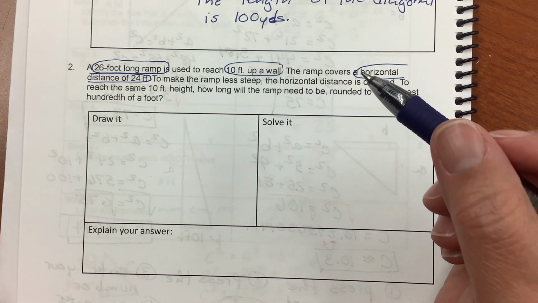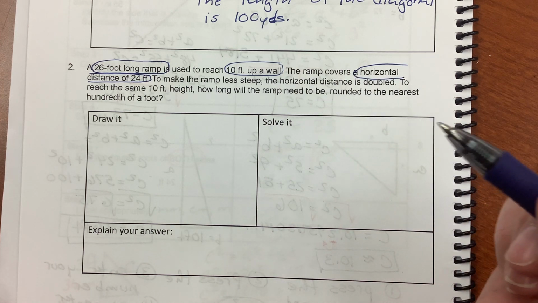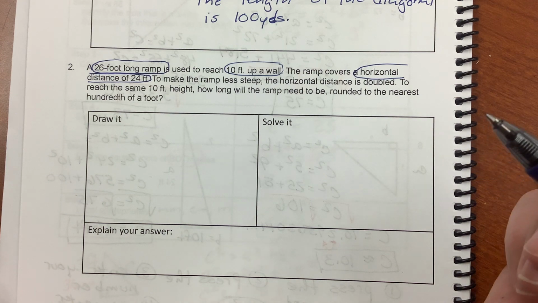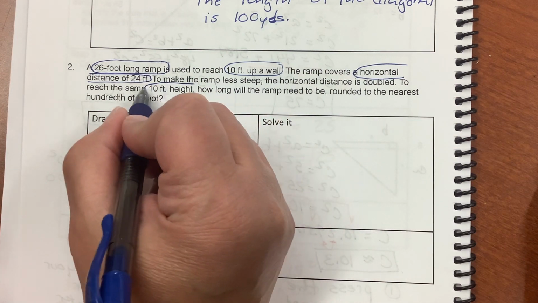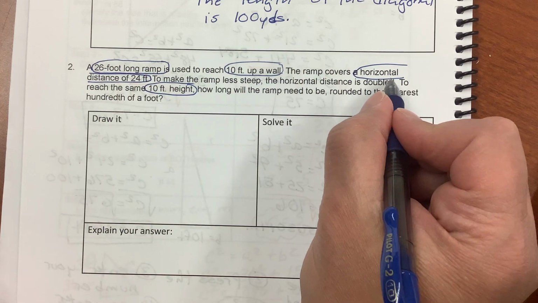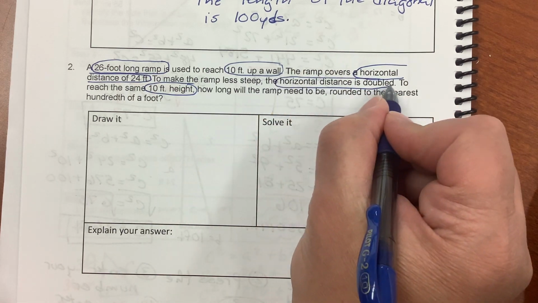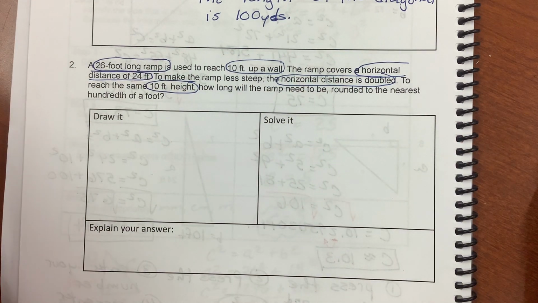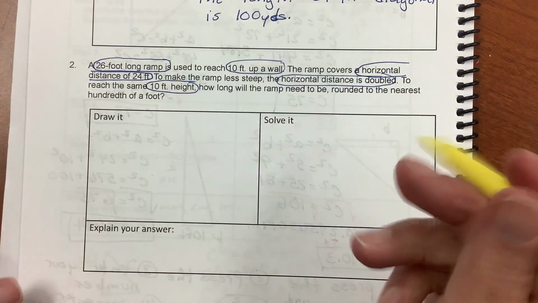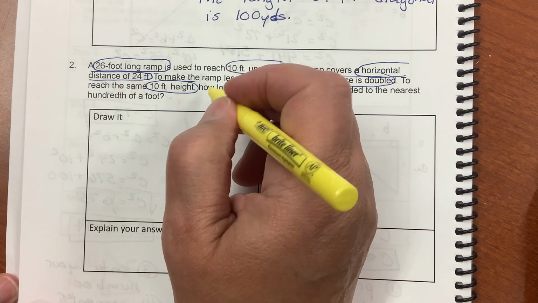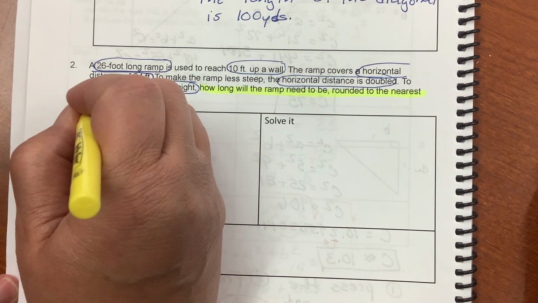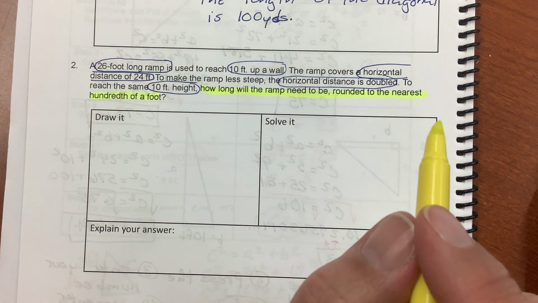To make the ramp less steep, the horizontal distance is doubled to reach the same 10-foot height. Okay, horizontal distance is doubled to reach the same height. How long will the ramp need to be to the nearest hundredth of a foot? So there's my question that I'm going to have to turn into the answer.